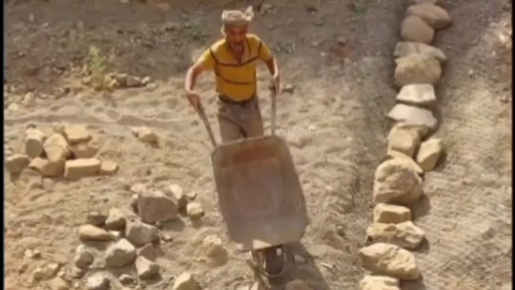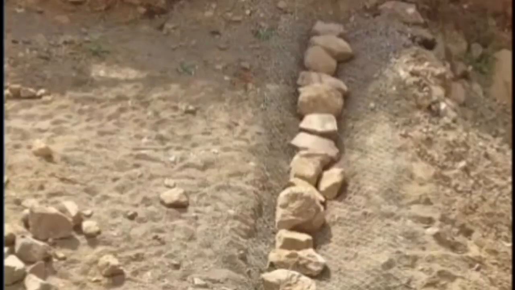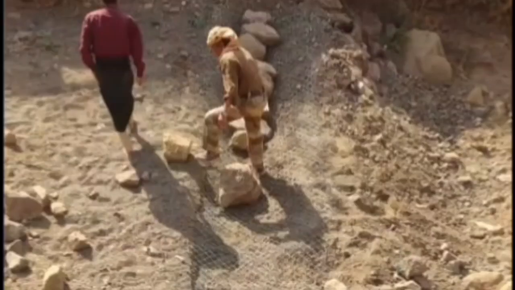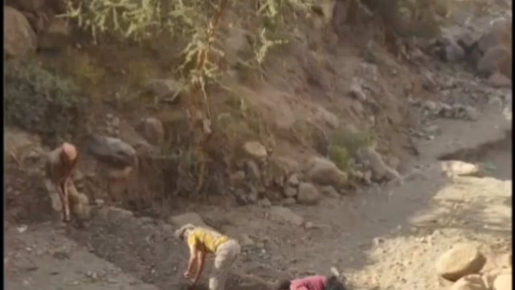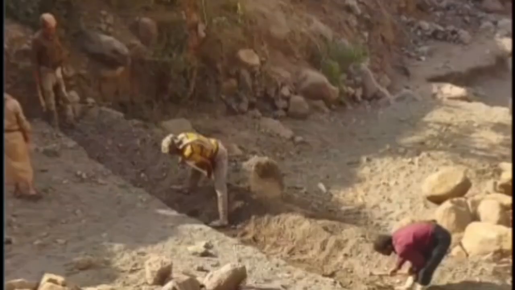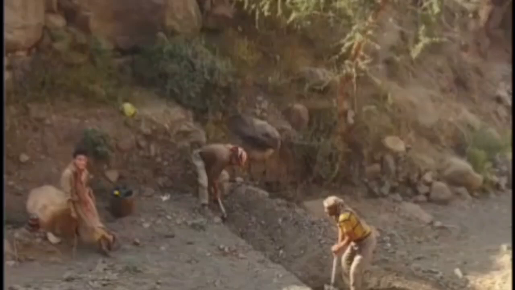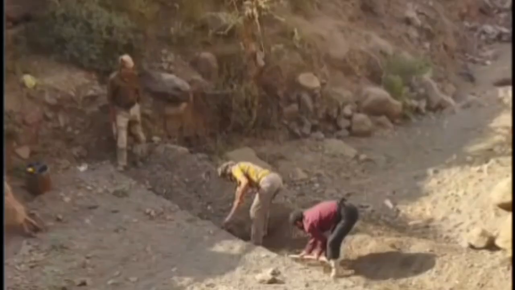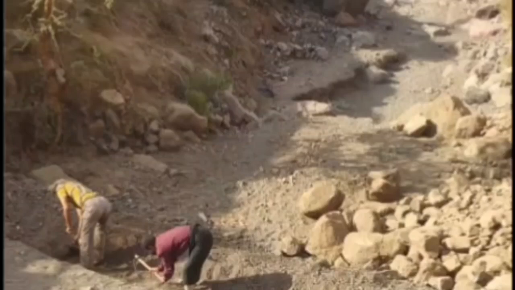Introduction: the importance of water conservation. Water is the foundation of all life, yet in many arid and semi-arid regions, people struggle to access reliable sources of clean water. Seasonal rivers and streams often dry up quickly after the rainy season, leaving communities without water for months. One simple, cost-effective, and long-term solution to this challenge is sand dams.